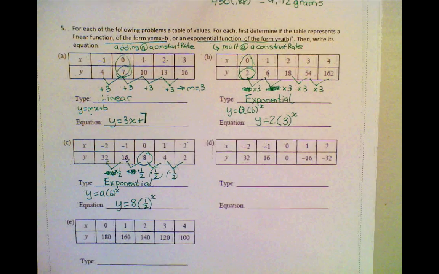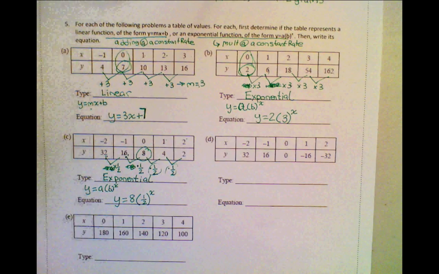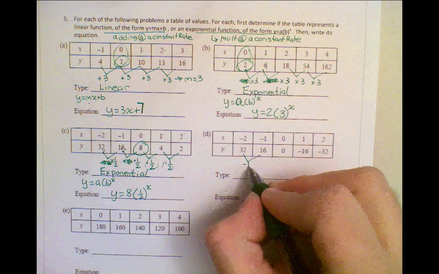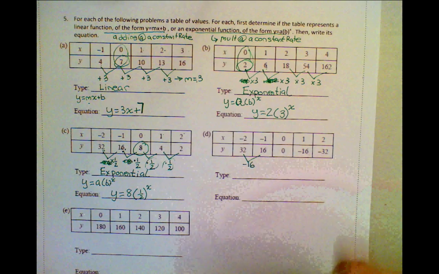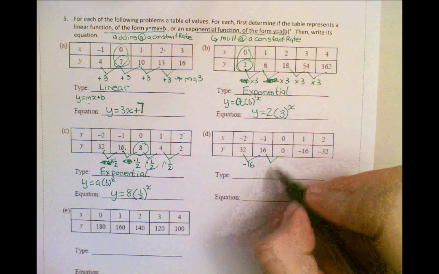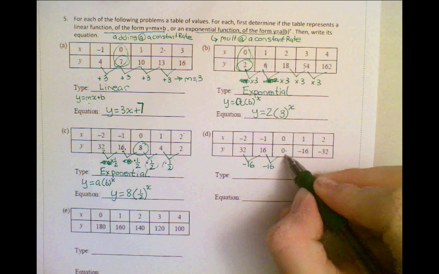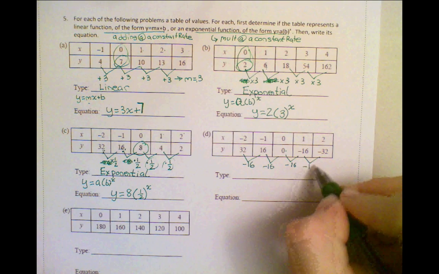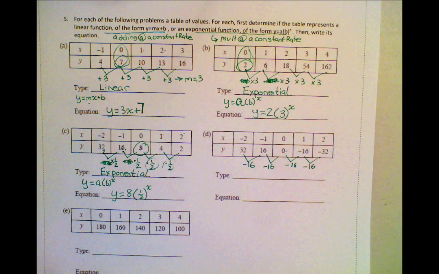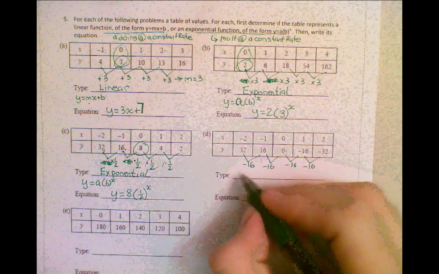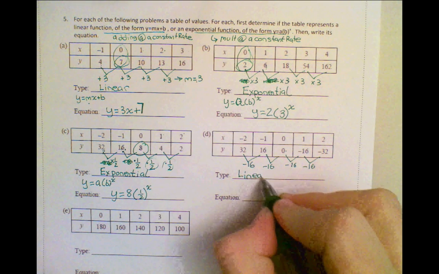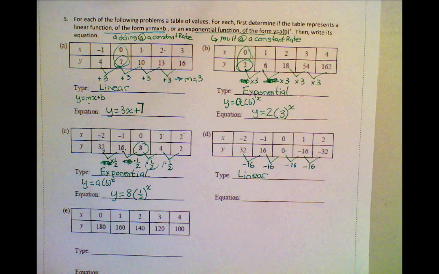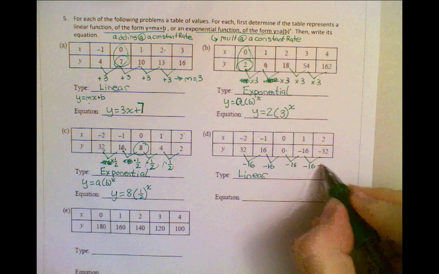Okay. Now let's take a look at the next one. We have 32, 16. I'm checking with the adding first because that's usually the easiest. 16 minus 16 will give me 0. 0 minus 16 gives me negative 16, and then negative 16 minus 16 gives me negative 32. So we know it's going to be a linear equation because we are adding, or in this case subtracting, by the same number over and over. So this is going to be our slope.